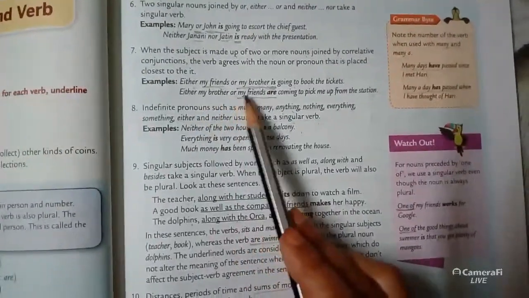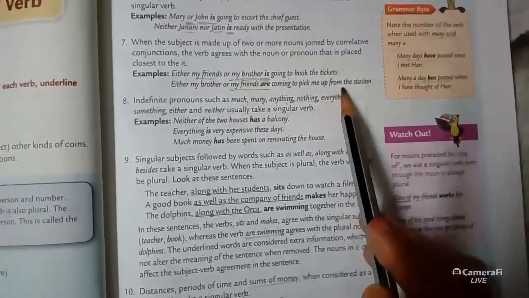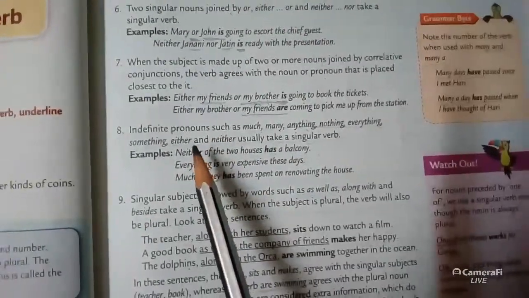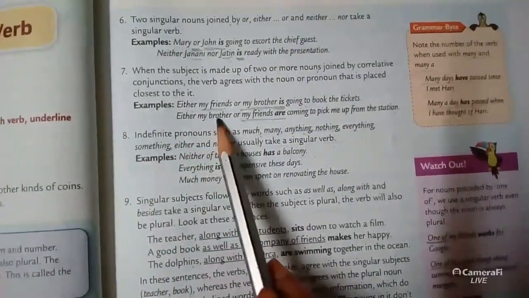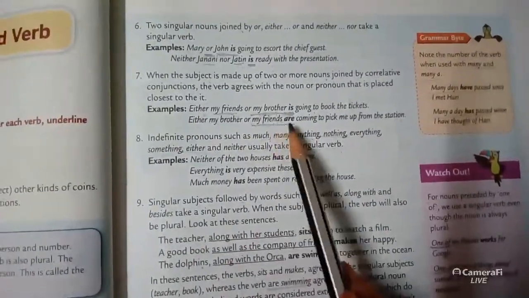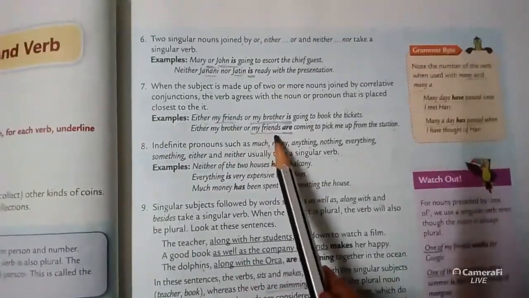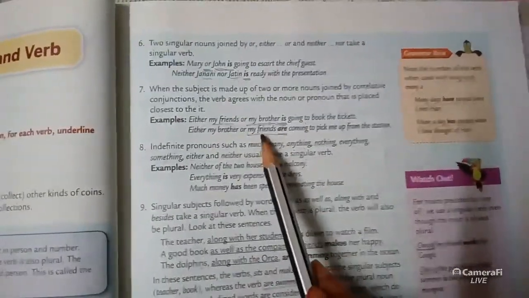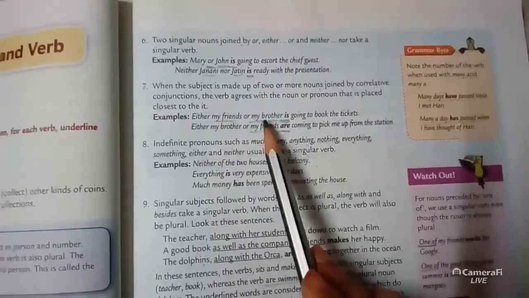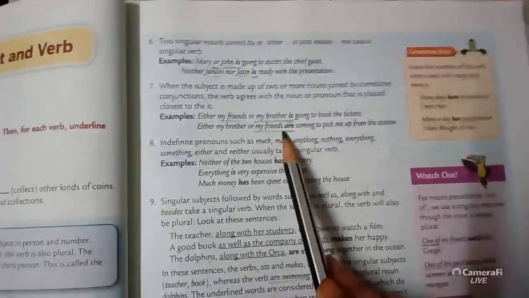Either my brother or my friends are coming to pick me up from the station. Here also you see, either my brother, that is singular, or my friends, that is plural, so are is used. So when the subject is singular or plural, whichever is closer to the verb, that verb will be used here.